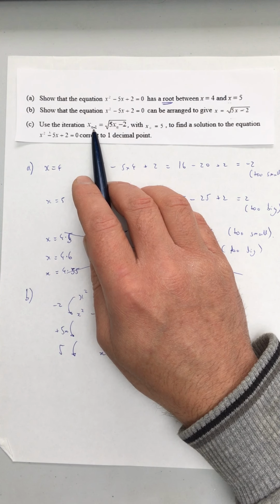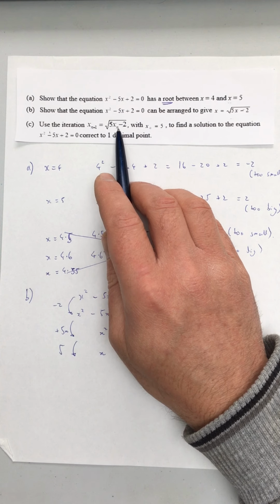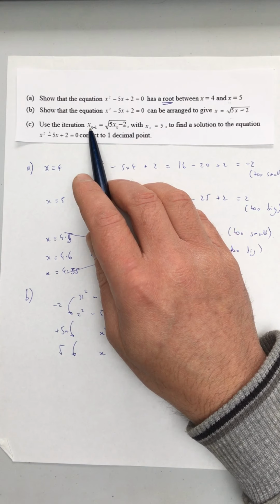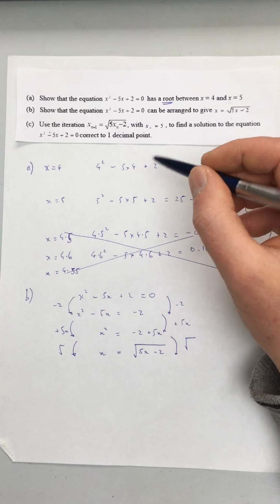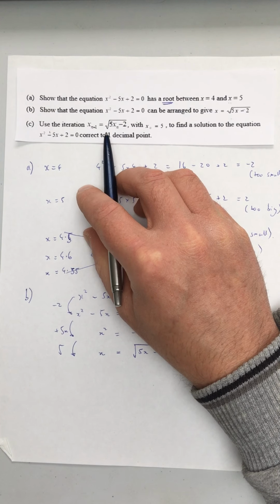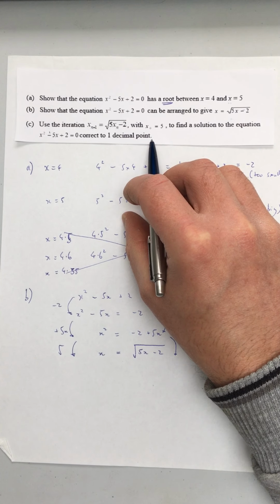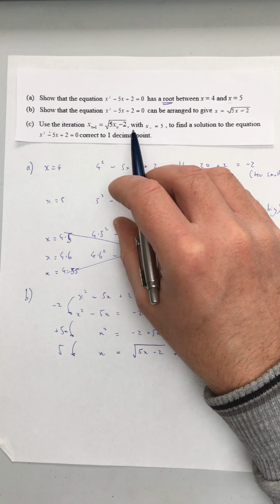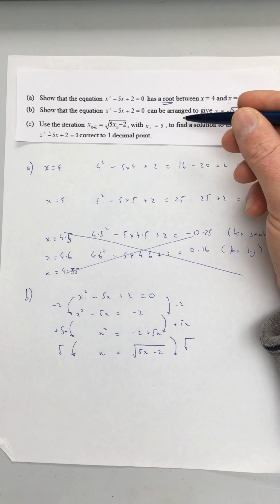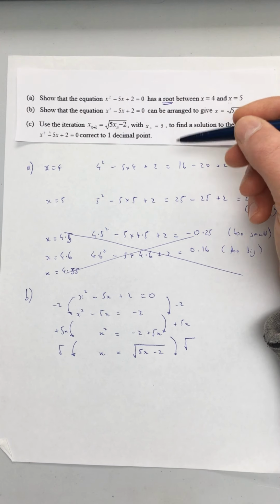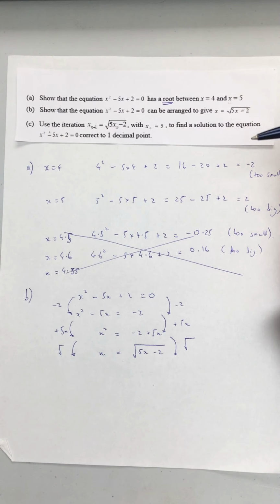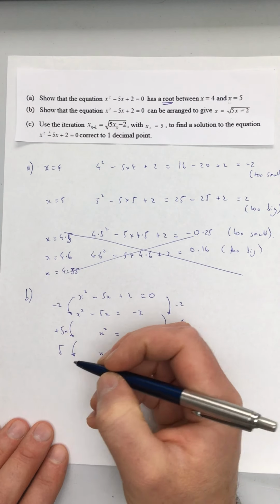So use the iteration formula xn plus 1 equals the square root of 5xn minus 2. So this is a formula that basically helps you to generate a sequence, if you remember that. So you put in a starting value, and here they say x0 equals 5, and you use this formula to generate the next term in the sequence. Okay, and then we use the one we got from there to generate the next term, etc. Now what I'll do, first of all, I'll go through this just kind of by hand, writing down all the working, and then I'll show you how you can use your calculators to be able to do that much more quickly. Okay, so let's do part C.